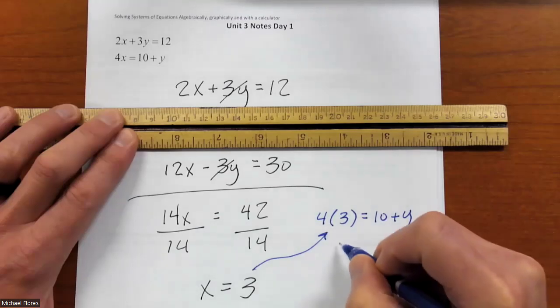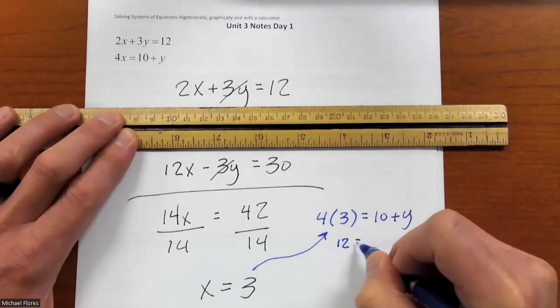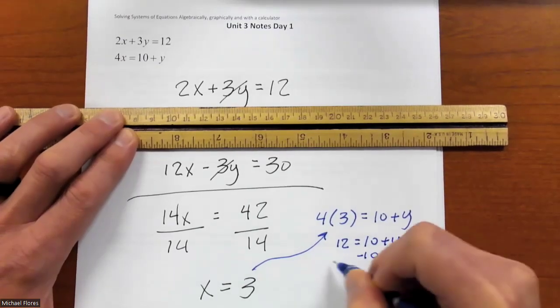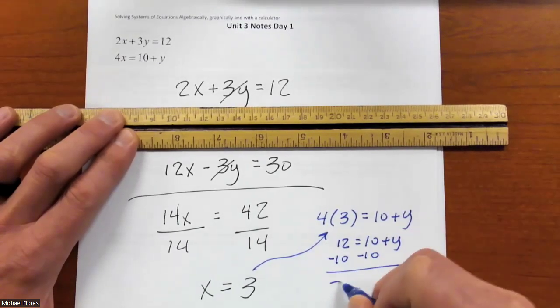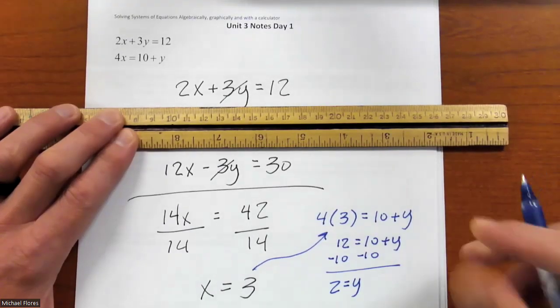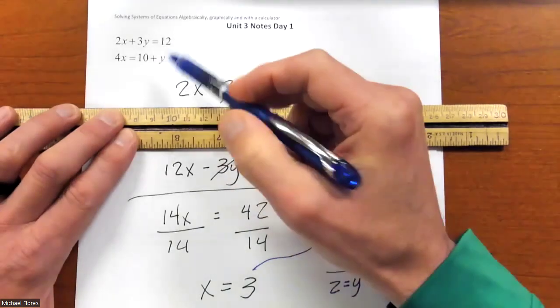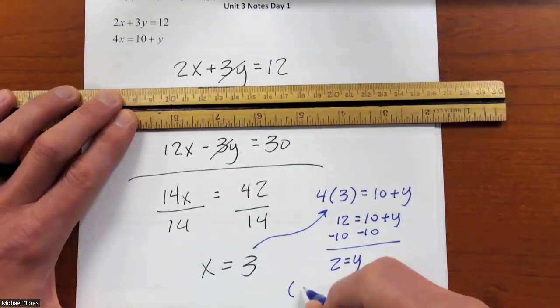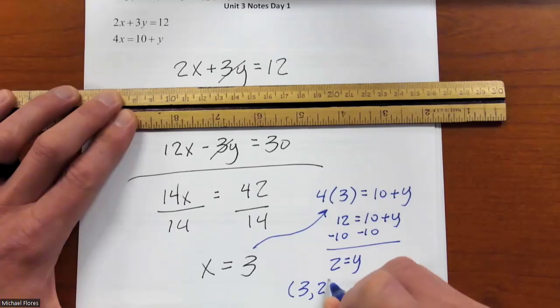And now start solving. 4 times 3 is 12. Subtract that 10. 2 equals y. That is our solution. If you were to graph these two equations on an xy coordinate plane, they would meet at the coordinate 3, 2.